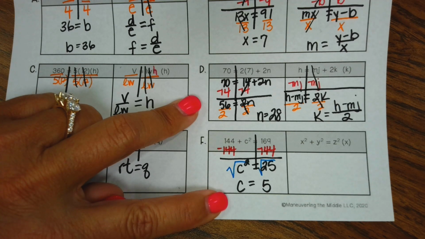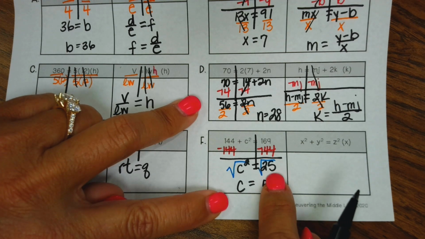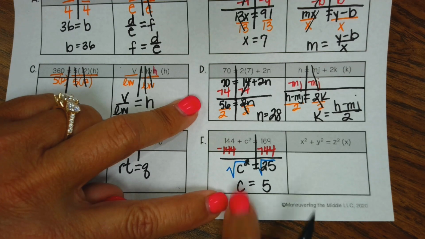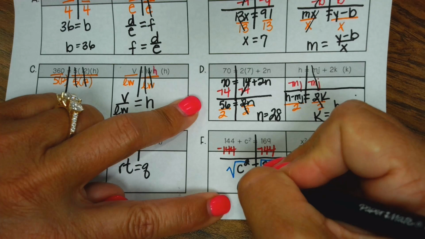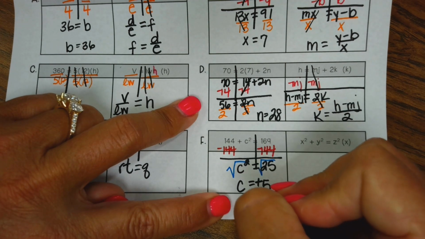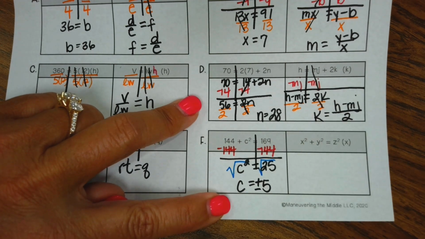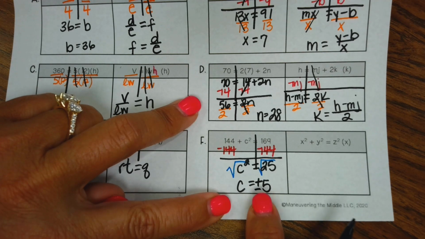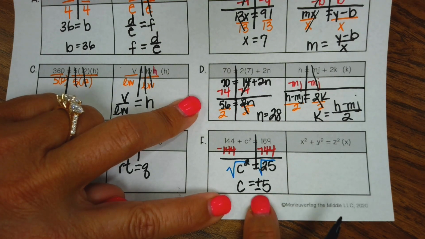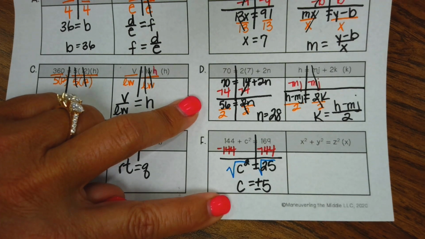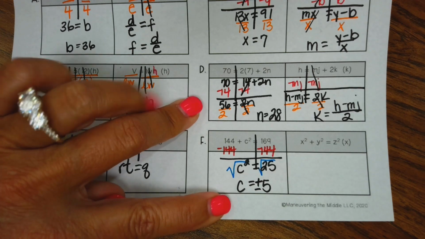Negative times a negative is positive, and 5 times 5 is 25. So in the scenario where you're taking the square root, you can actually get two answers, a positive or a negative 5. This symbol, plus or minus, we will work more in detail with in the spring, but that's just an introduction right there. Positive or negative 5, there's two different answers when you take the square root of 25.